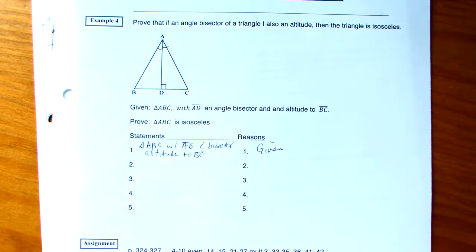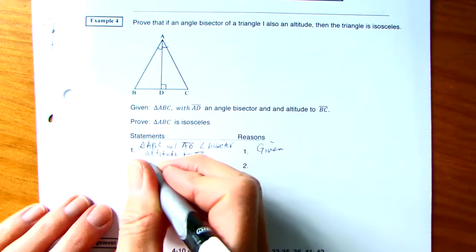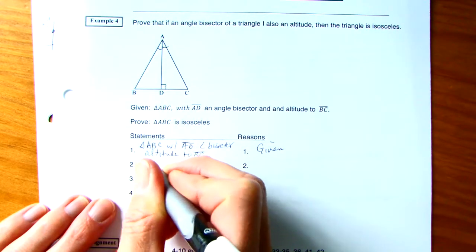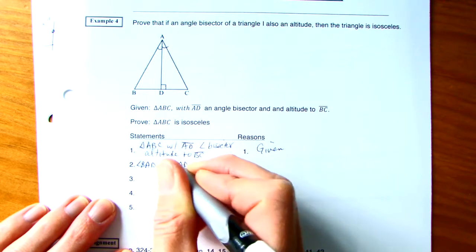All right, so that's always nice to do. Now, triangle BAD and angle BAD and angle CAD. And then we also have BC is perpendicular to AD. So what does an angle bisector do? It says these two are congruent, so I have to list that. Angle BAD is congruent to angle CAD.